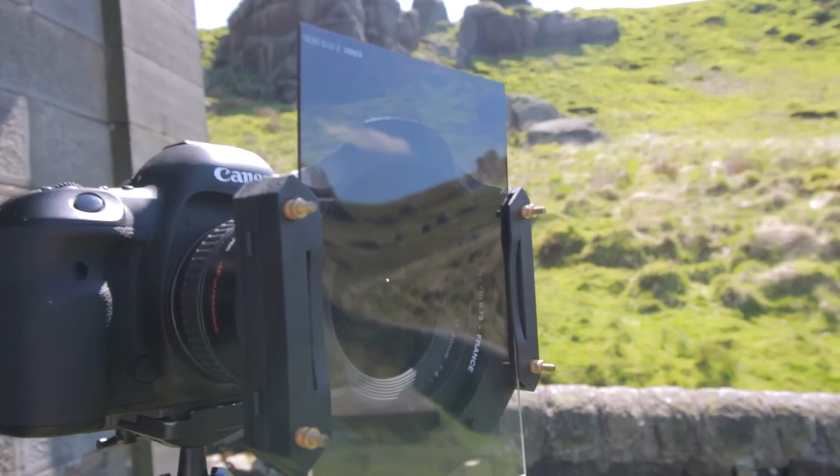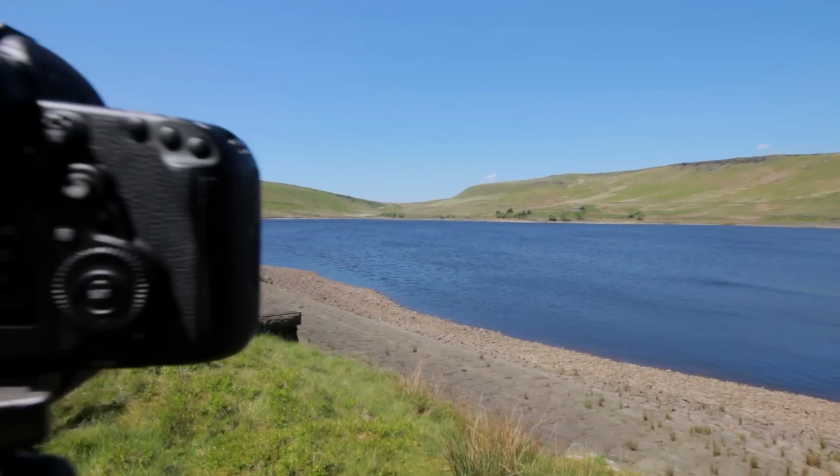Today I've come to Widdop Reservoir. What I'm here for and what I want to test out is something I've been thinking about for a little while now, and that is, do you need ND grad filters? I've talked about this before and I haven't been using them, but I get a lot of comments telling me that people don't like bracketing, they don't like HDR, and they use ND grad filters. So I wanted to test it out to try and find out whether they are required.